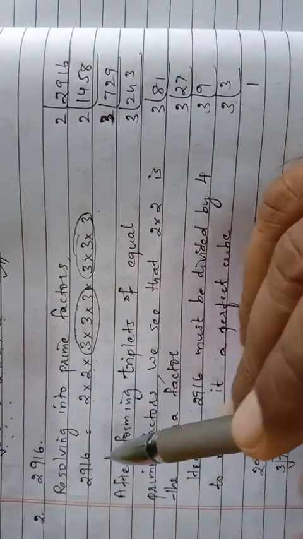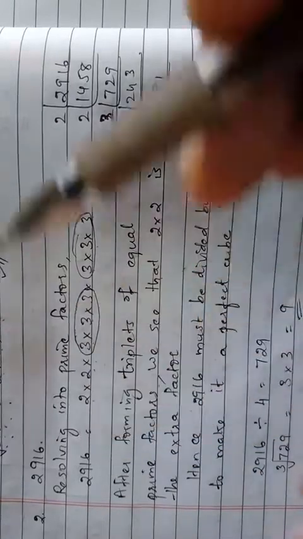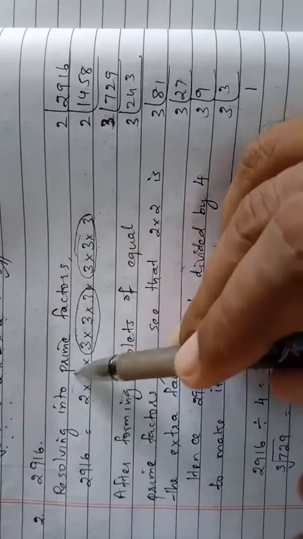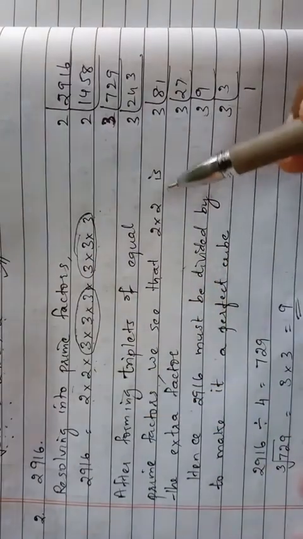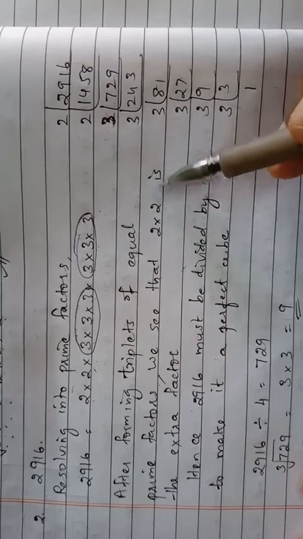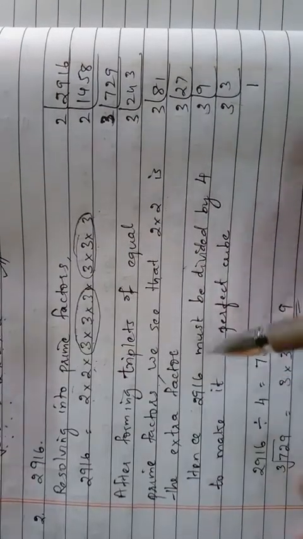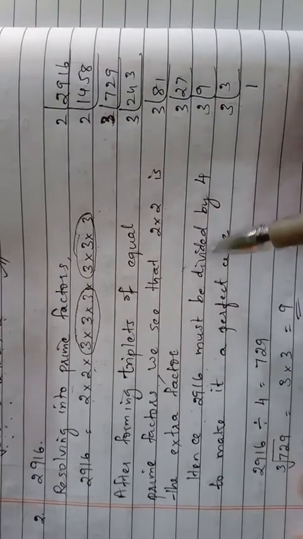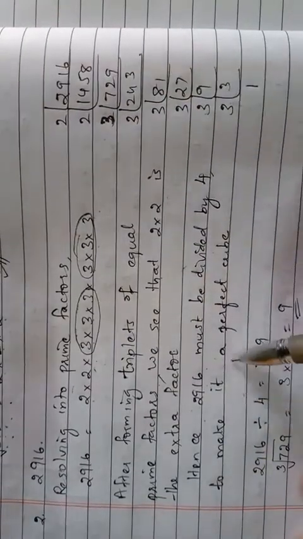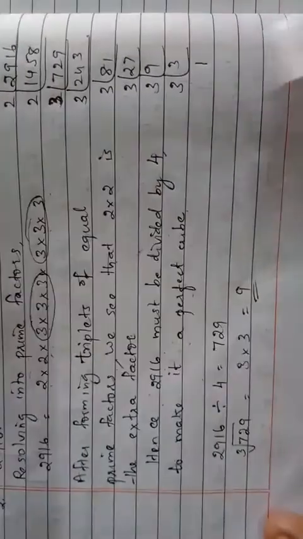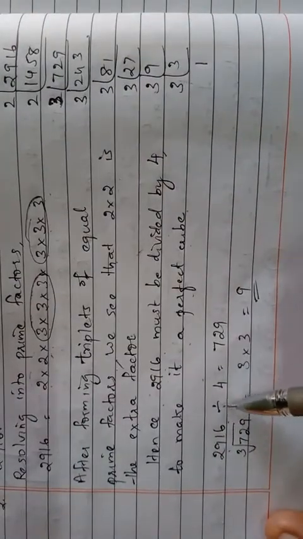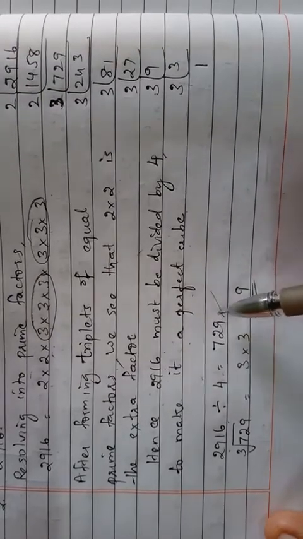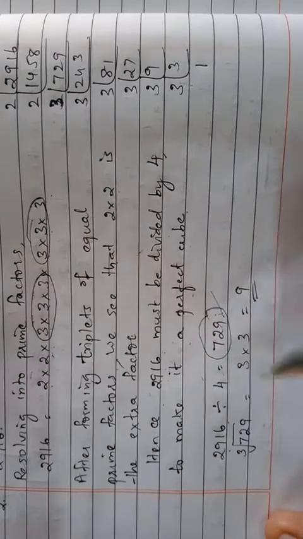But here in this question, it is asked what is the least number that must be divided by. So dividing means cancelling. So this 2 into 2, 4, must be cancelled. So we see that 2 into 2, that is 4, is the extra factor which is divided. Hence 2916 must be divided by 4 to make it a perfect cube. Now 2916 divided by 4 is equal to 729, and this is a perfect cube.